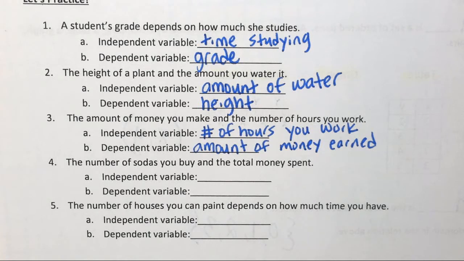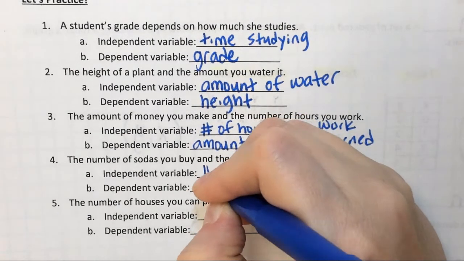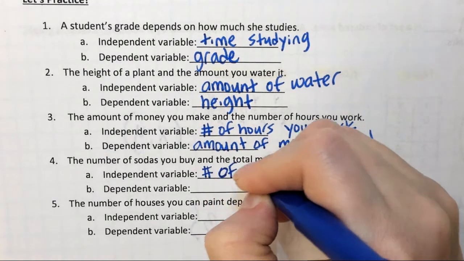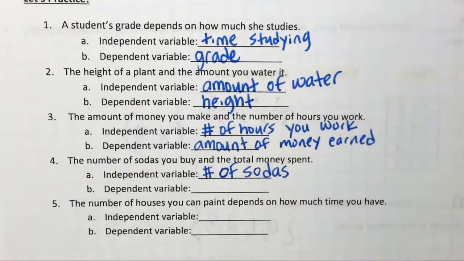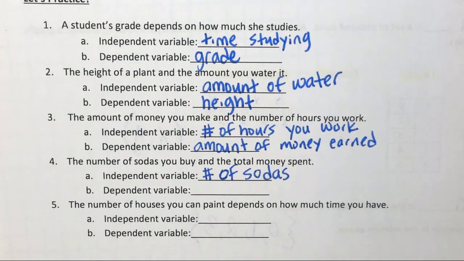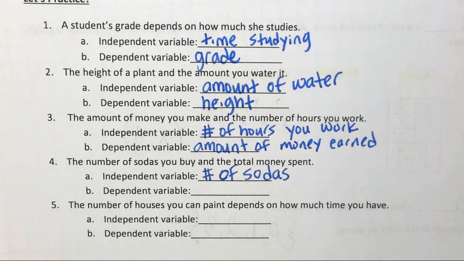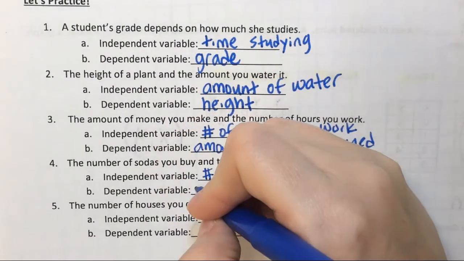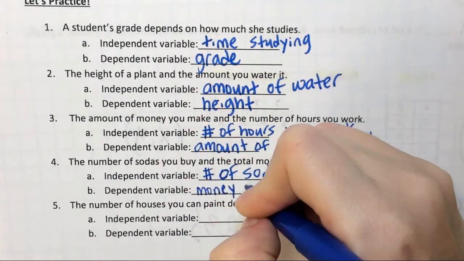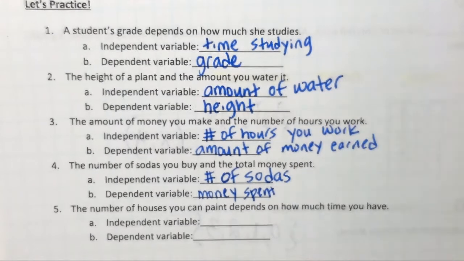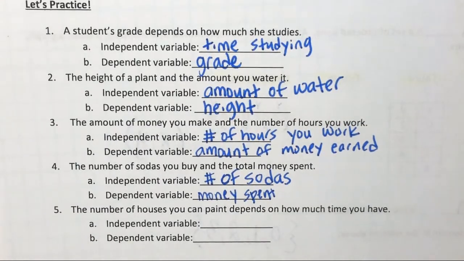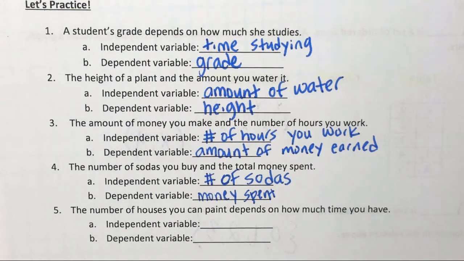Okay, so number 4, the number of sodas you buy and the total money spent. The independent variable here is actually the number of sodas. Did y'all get that right? Yes. This one is kind of tricky. It would be the other way around if it said the amount of money you have and the number of sodas you could buy. Yes? Because you have to buy the sodas first. Right. Think about it. It doesn't say the money you're going to spend. It's the money spent. So it's money, get the sodas, and then you spend it.